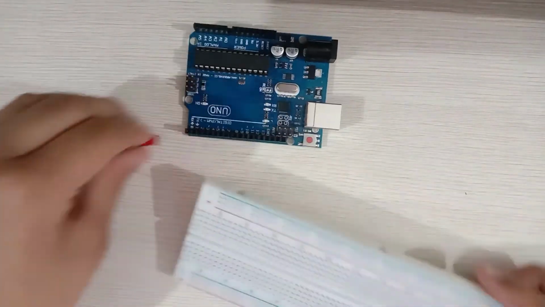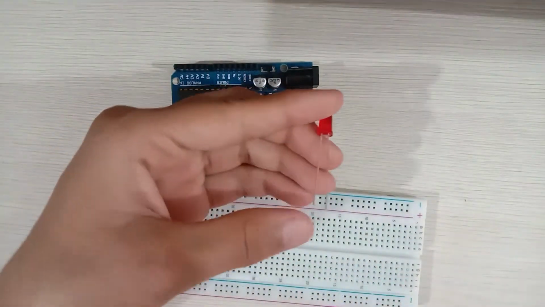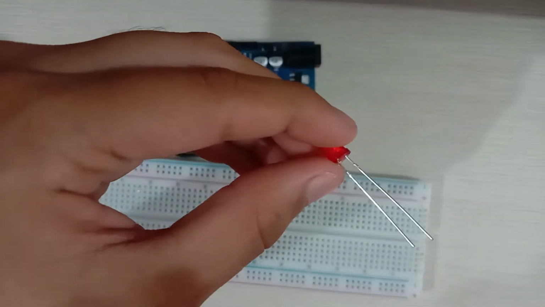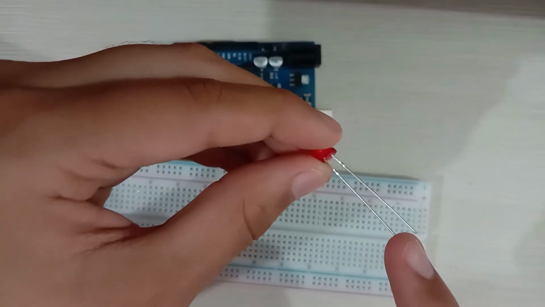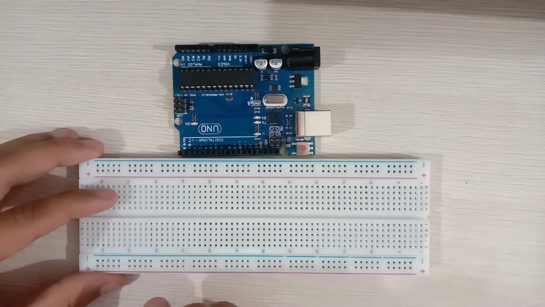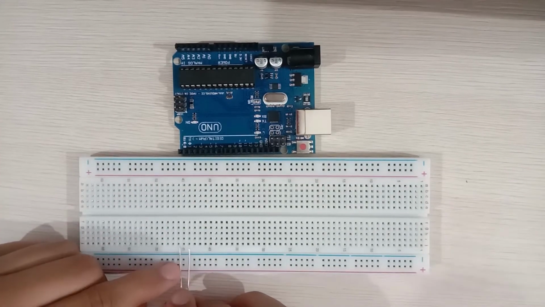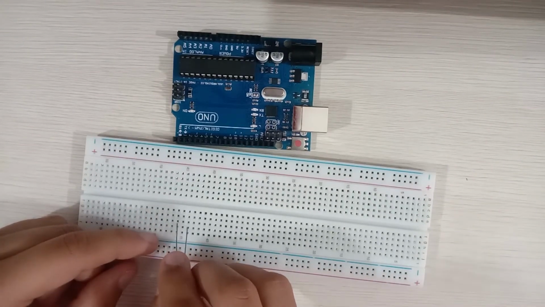So we will start with the LED. The LED has two pins. The longer one is the positive, the shorter one is the negative. Connect it to the breadboard. This one is the longer, which means positive. This one is the negative. I will place it over here.